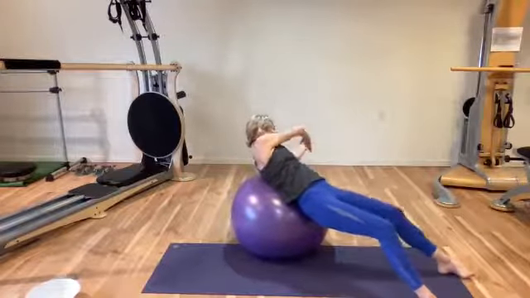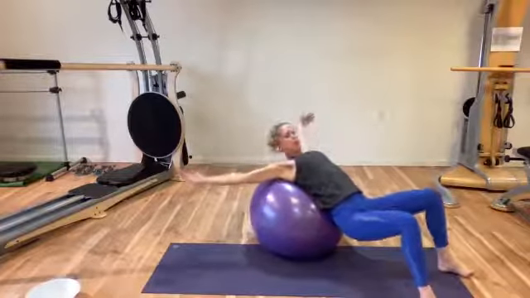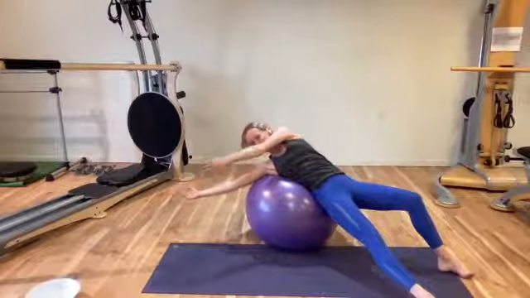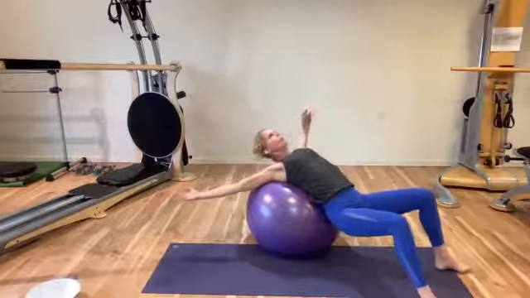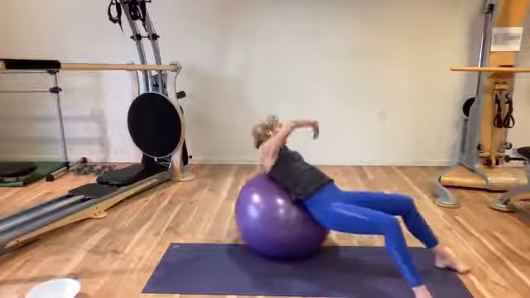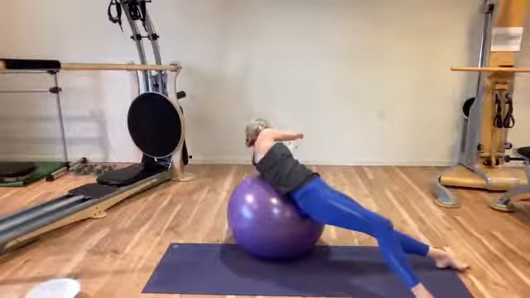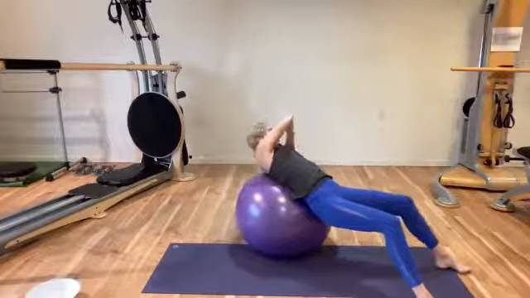And on inhalation, bring yourself back on the ball, widen your back. And rotate. And back. And rotate. Keep rolling yourself all the way to one side and back to center.